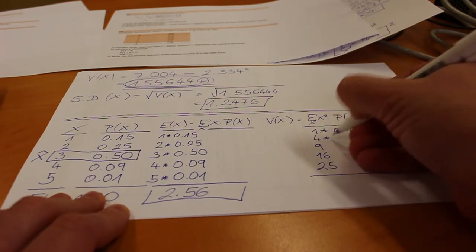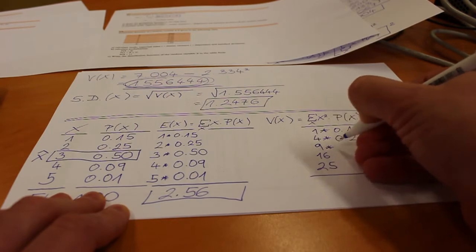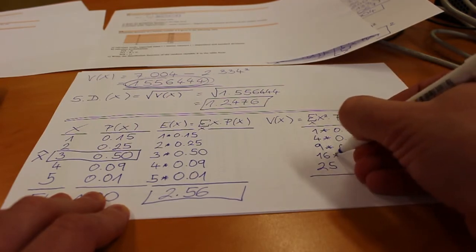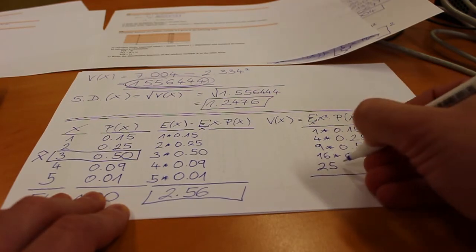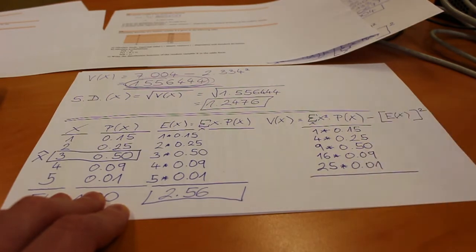So 1 times 0.15, 4 times 0.25, 9 times 0.50, 16 times 0.09, and 25 times 0.01.